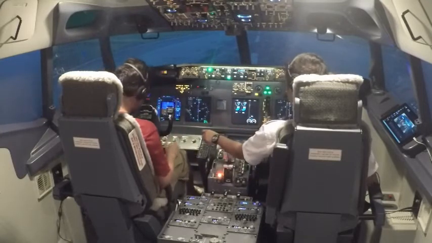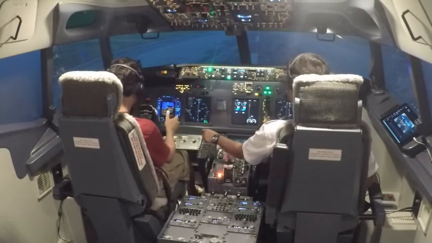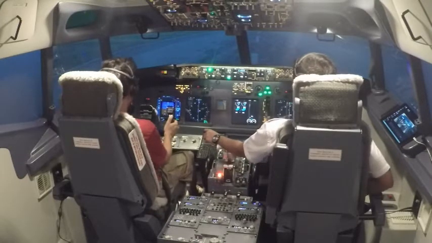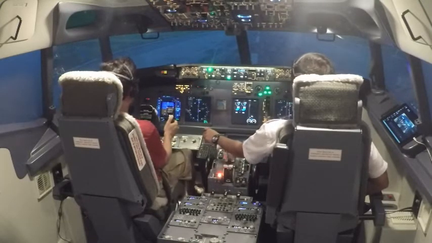This is the primary flight display in front. Speed of the aircraft. The faster you fly, the more number it shows. The height of the aircraft. Today we're gonna fly about 3,000 feet. This is the altitude indicator. Blue means sky, brown means ground.